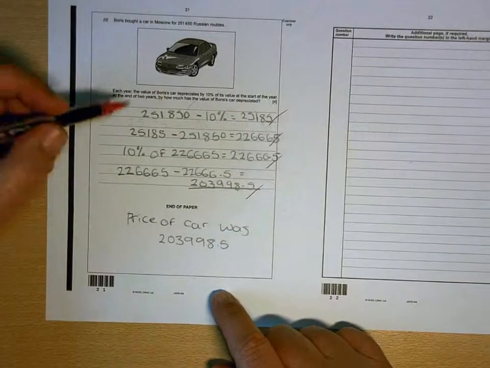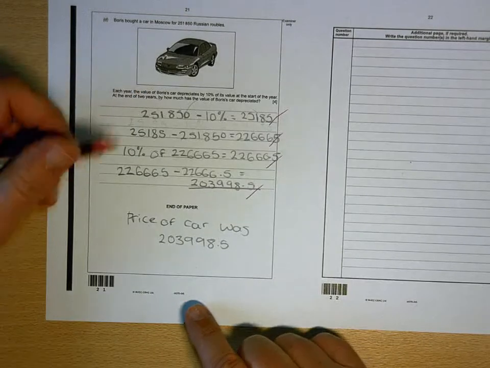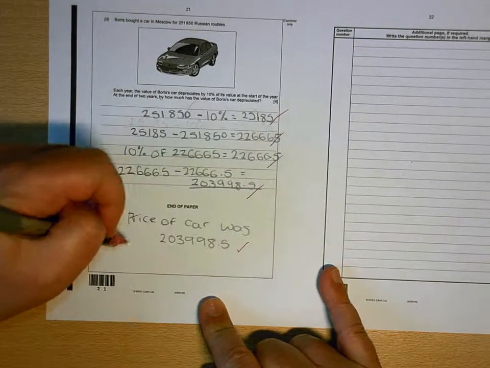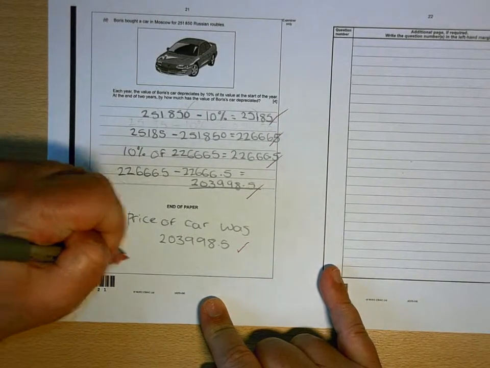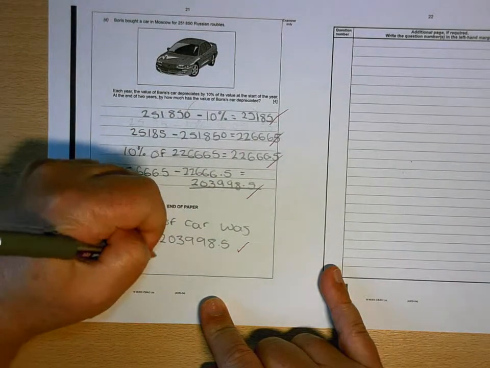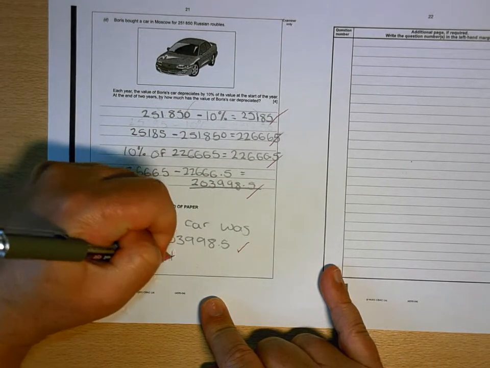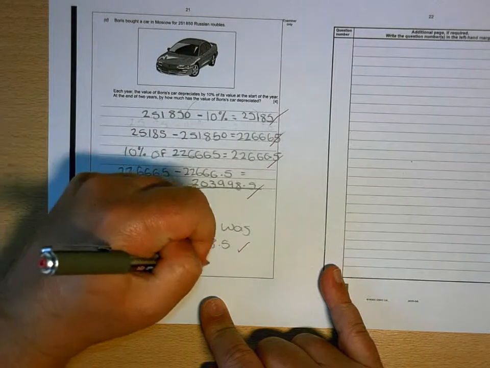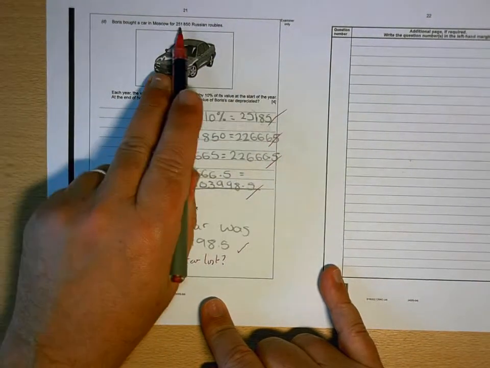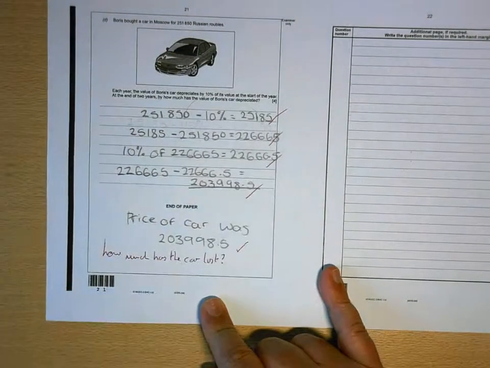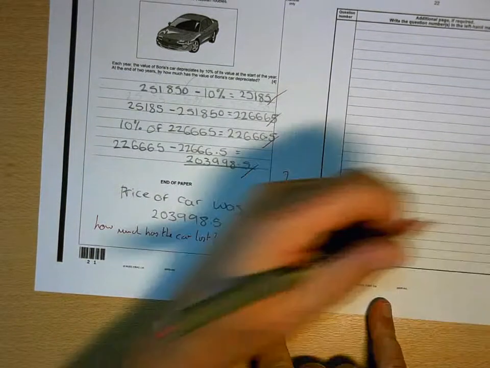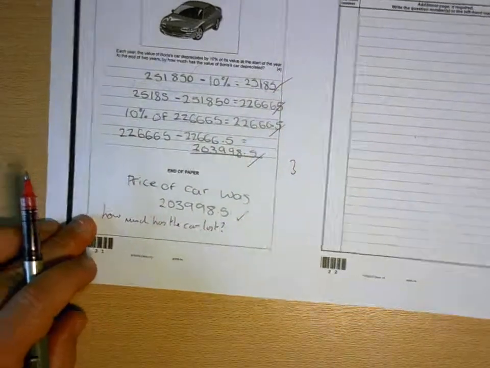So this is really good. The only thing that you've done wrong here is it's not asking you for the price of the car. It's asking you how much has the value depreciated. So how much has the car lost? Which is going to be what he paid for it, which is that, less that. So unfortunately you lose a mark there, but that's really good.